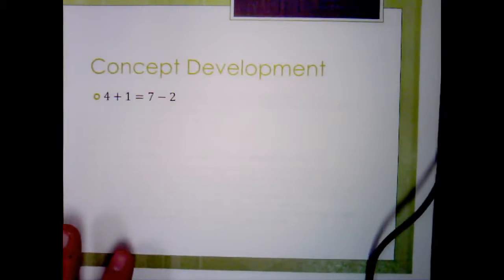So let's do a quick activity here. Take a look at this equation. Why don't you write it down in your notes? I'm going to tell you to do several things to this equation. I want you to follow along.